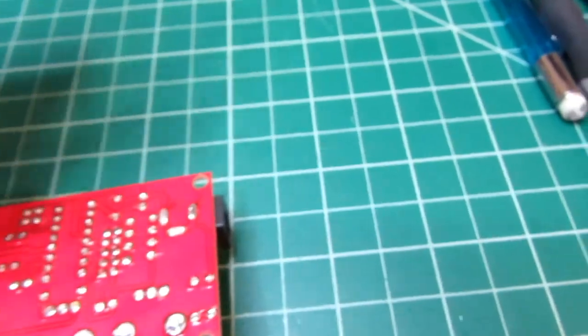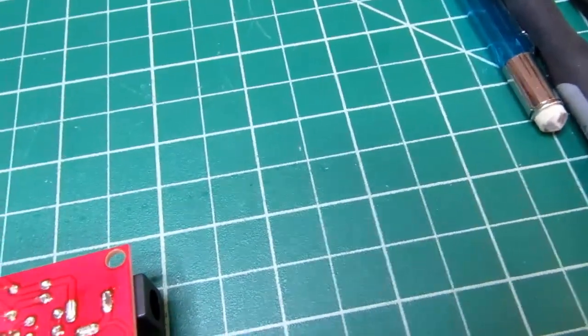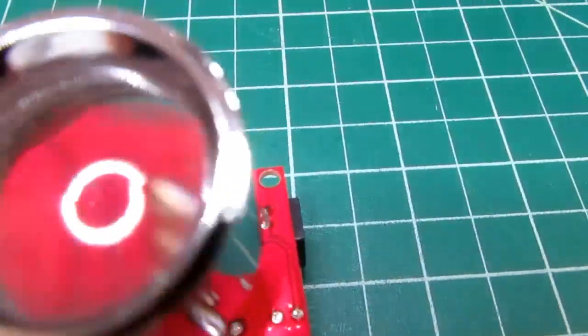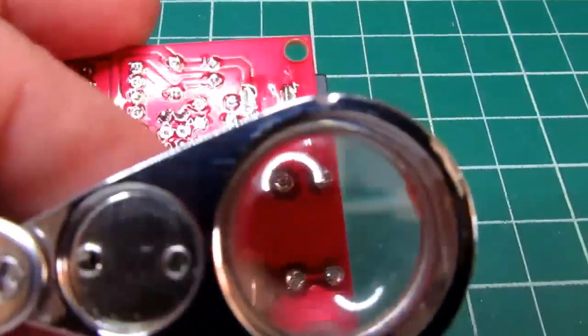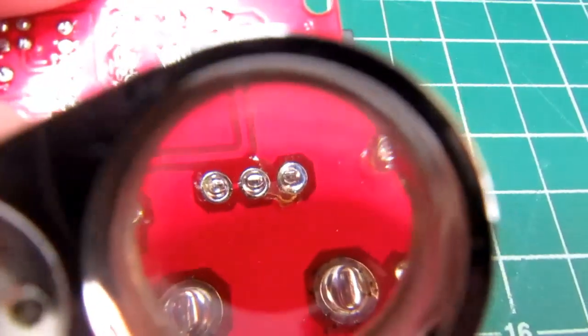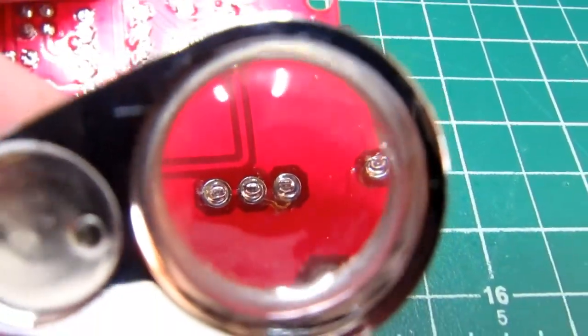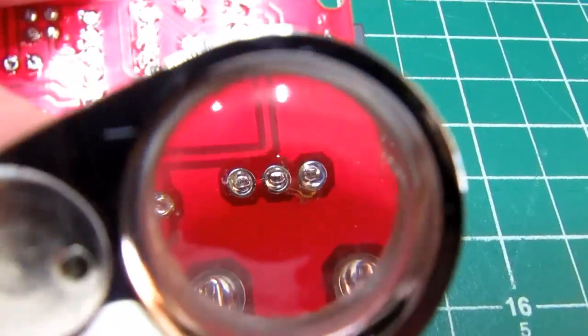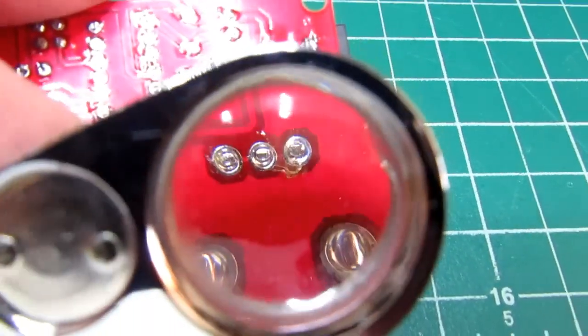I think the whole reason that the amplitude pot works backwards is because somebody screwed up on the circuit board. I don't know if it's showing up there. There's a tiny little jumper right there in the middle.